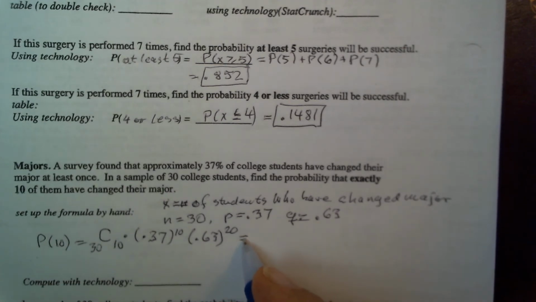And then when you calculate this correctly, your answer will be 0.1402. Okay.